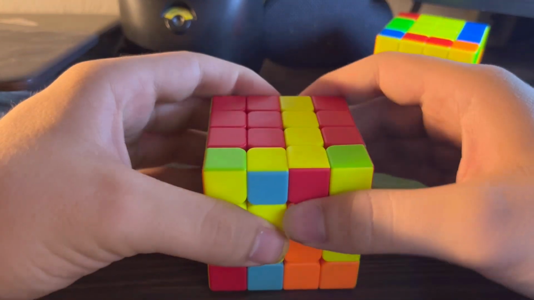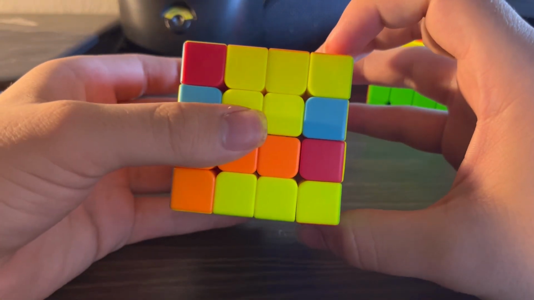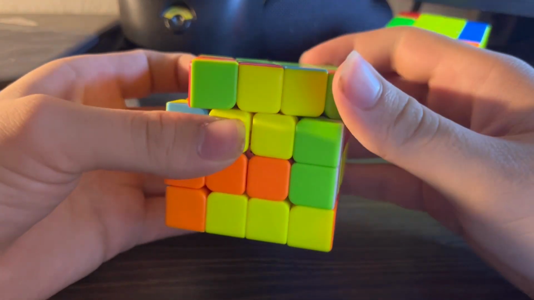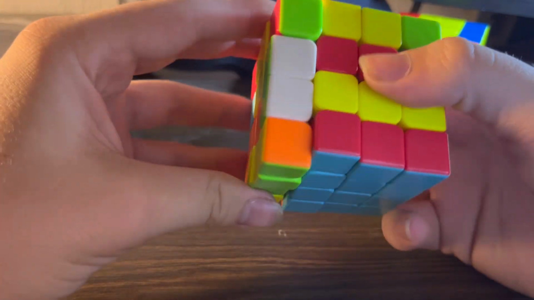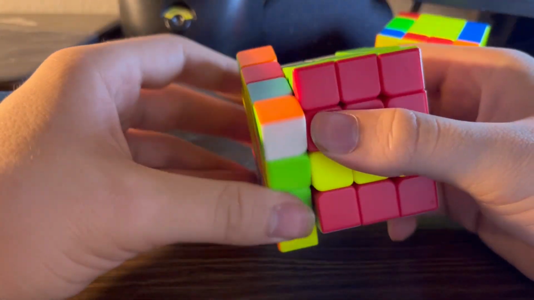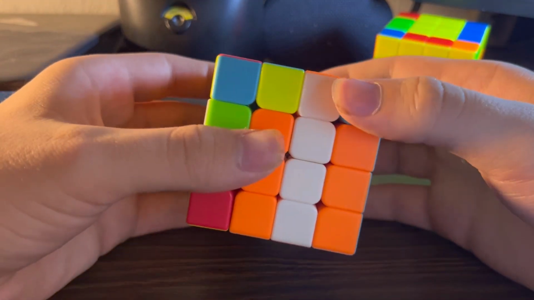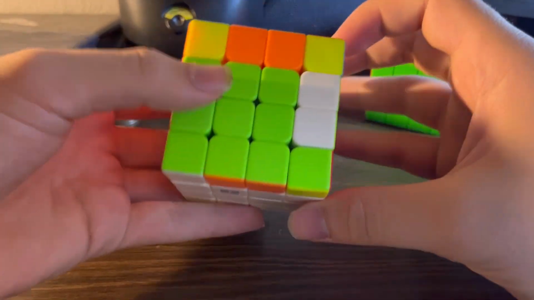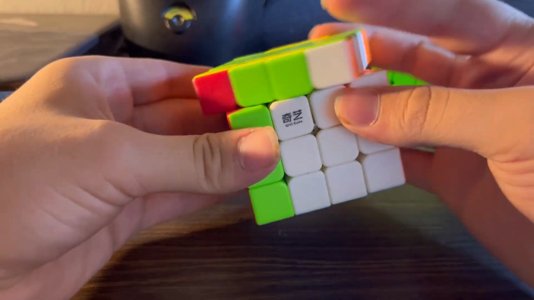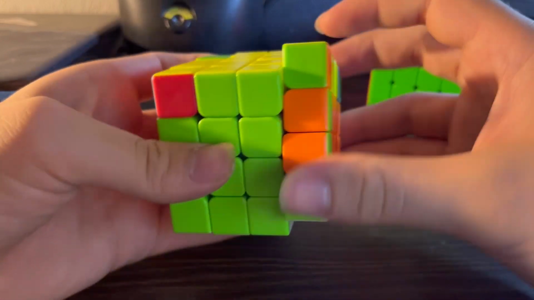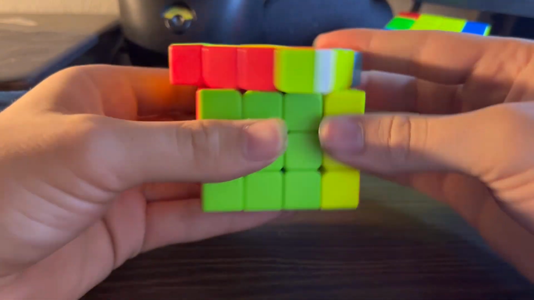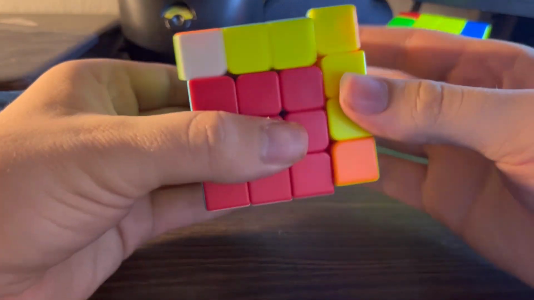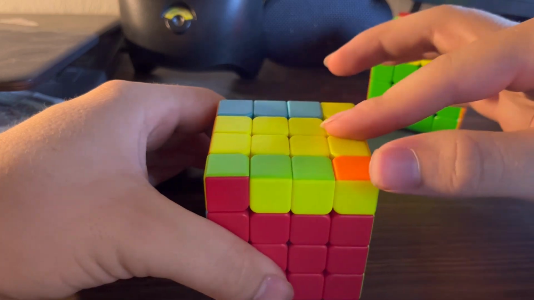So you're going to put this up right here, and then you're going to follow me very closely. Okay, so then you're going to take this piece and bring it back down, and now you basically have a 3x3. So let's solve it as a 3x3. Okay, so we need to switch this edge right here. Hopefully you remember how to do this from 3x3, and then we have a bar.